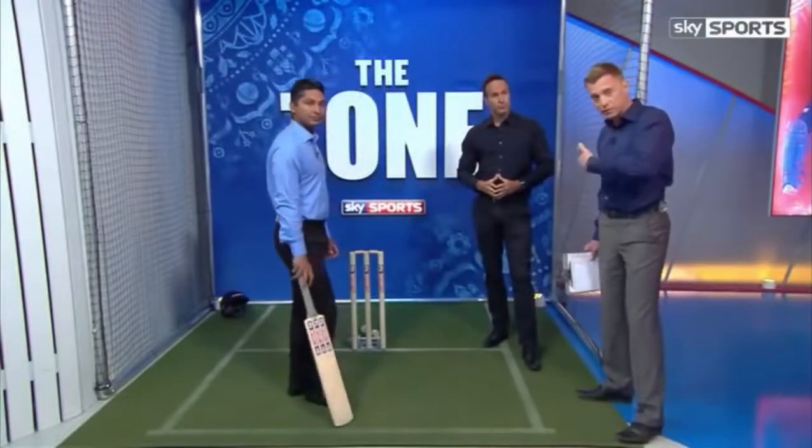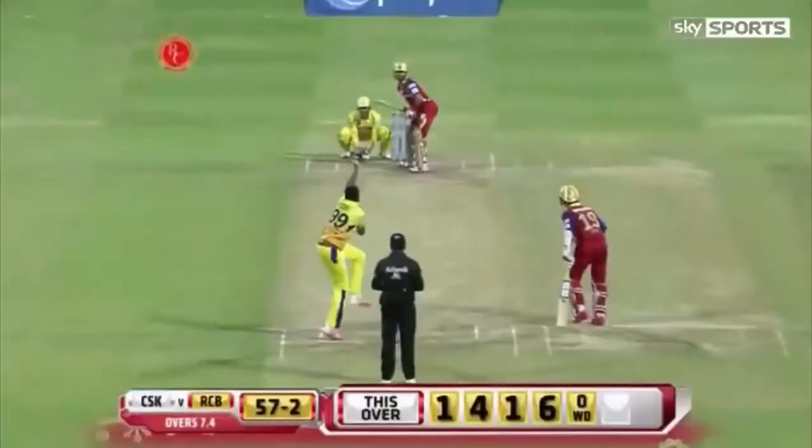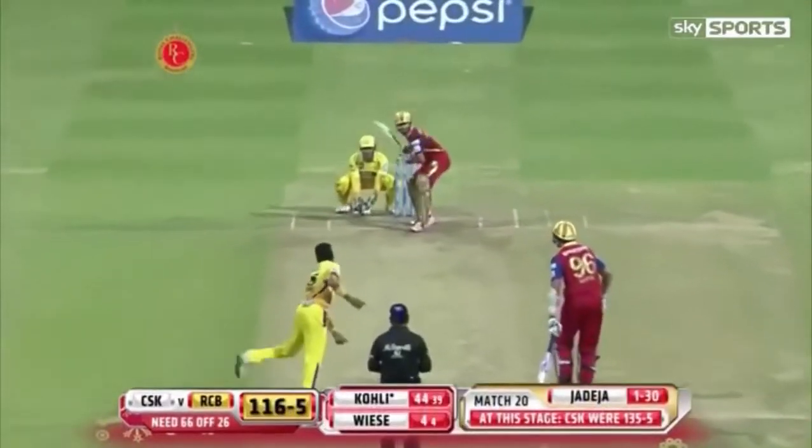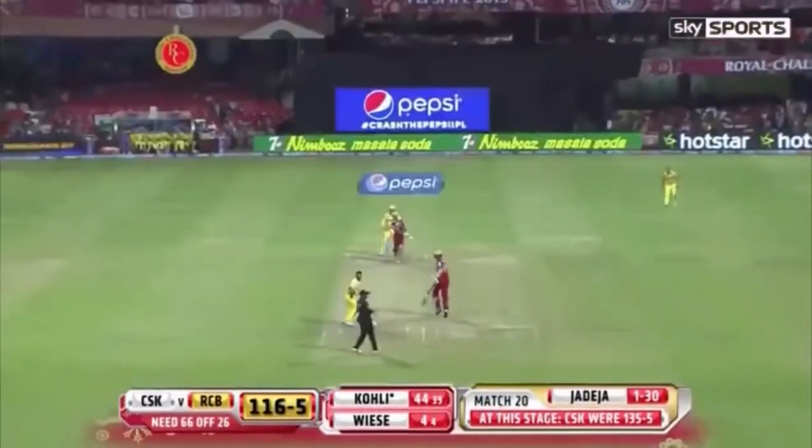And AB de Villiers now on the front foot on the drive, and I guess this is the flip side. You've got the short one, maybe anticipating the next one's going to be full. What's so special about this? That's a leg spin. He's just immediately picked up the variation. He's got his head right to the ball and driven it really, really well along the ground.